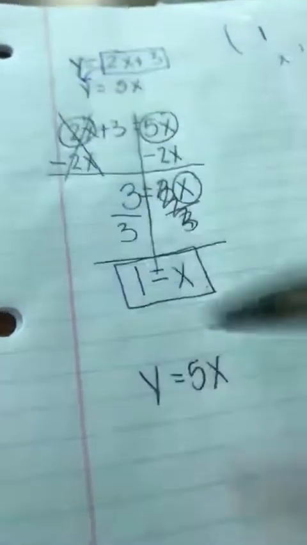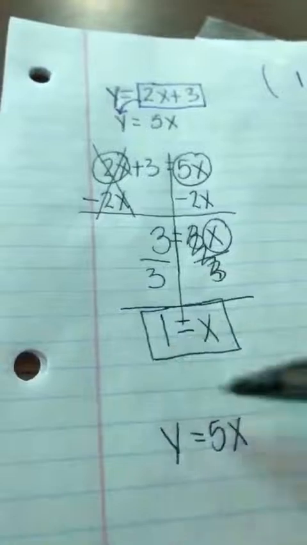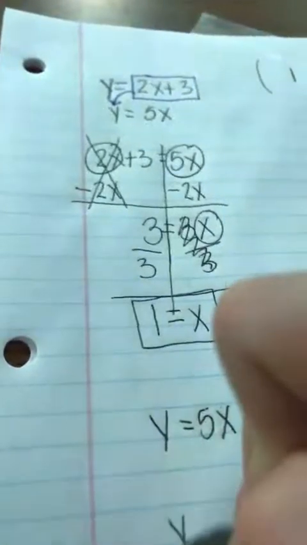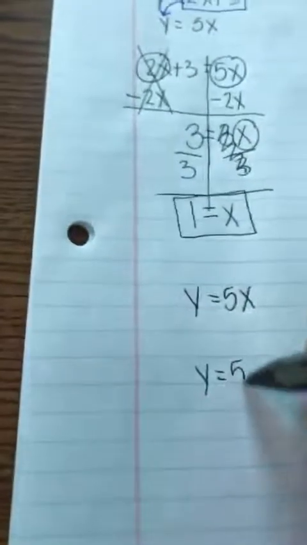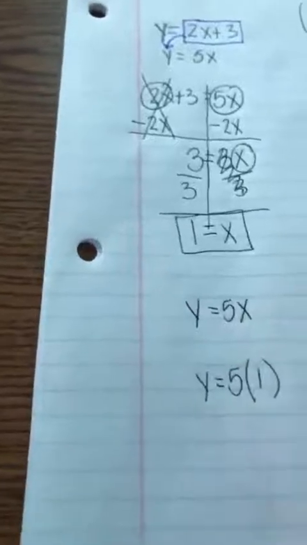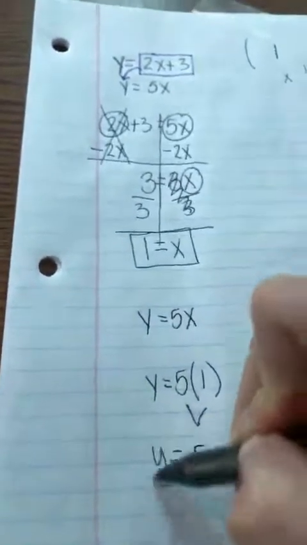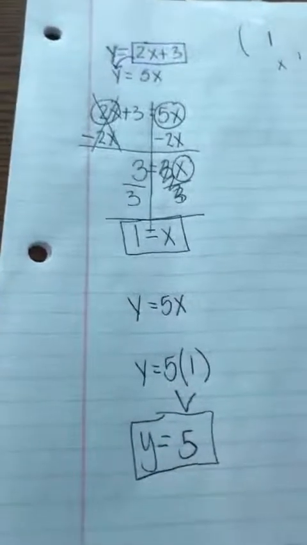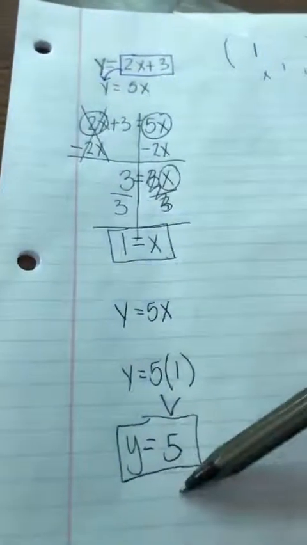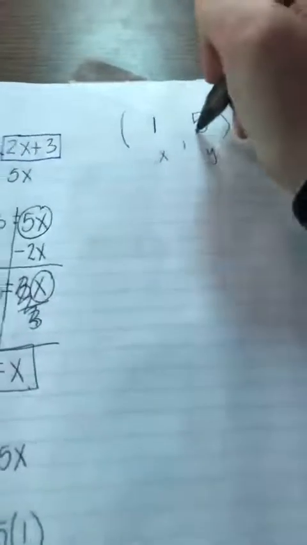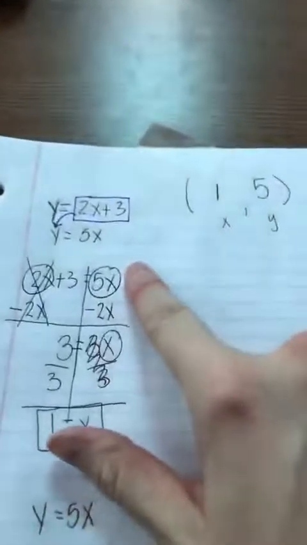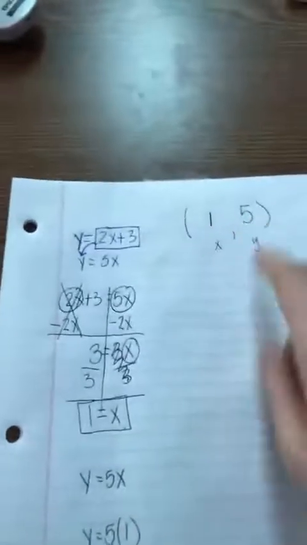So I'm going to start with that. And this time, instead of writing an x, I'm going to plug in my 1. So y equals 5 times 1. 5 times 1 is 5. So my y is 5. So I have my x and I have my y. So my final answer to this system of equations using substitution is 1, 5.